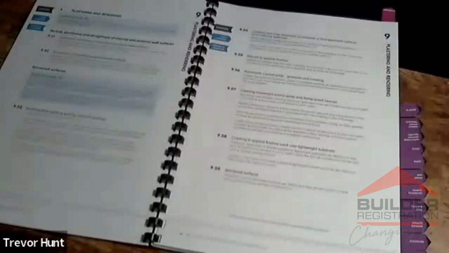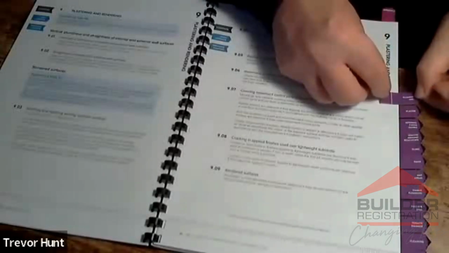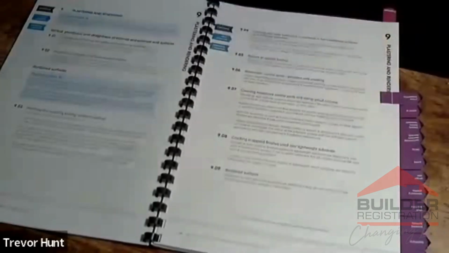Okay, so page 51 is plaster. After page 51 plaster, we're going to page 49, which is plumbness of walls. Plumbness of walls is going in on page 49.